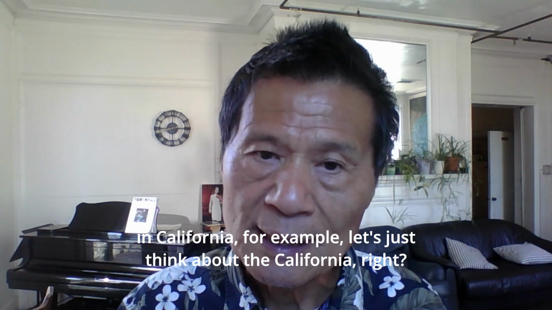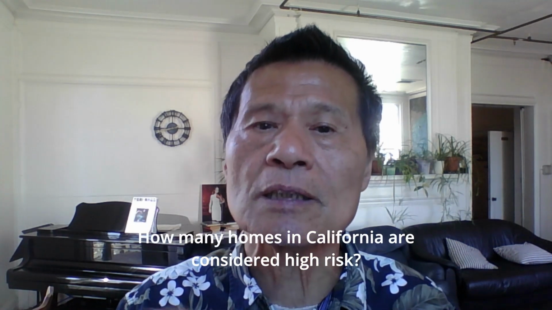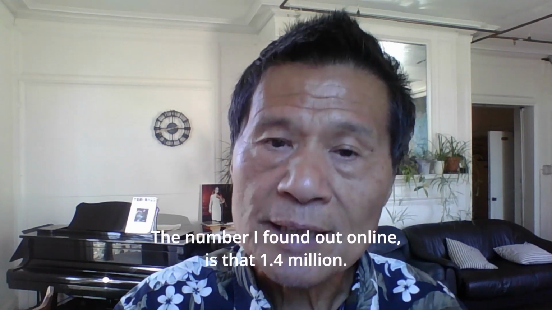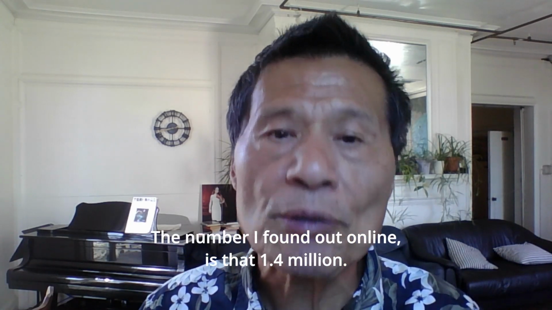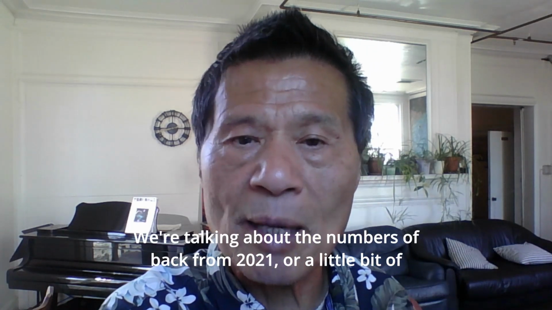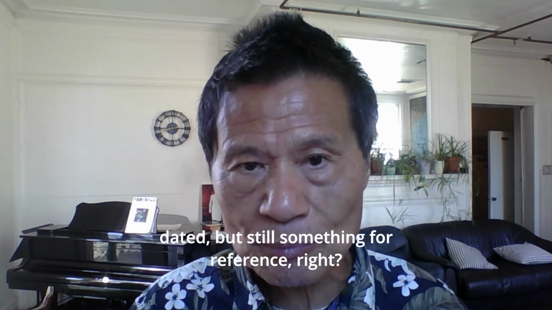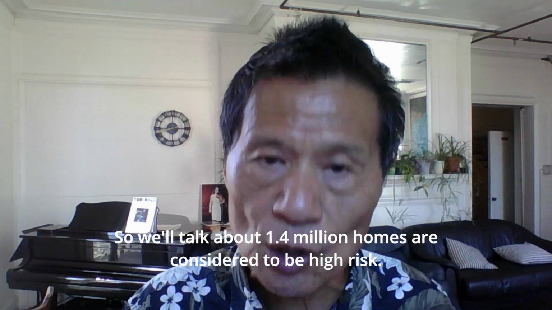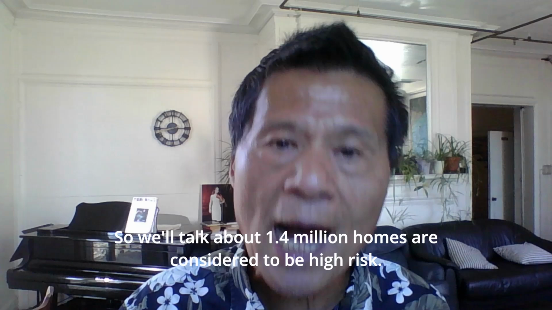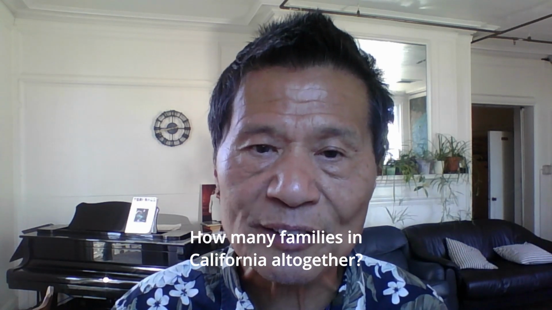If you put all those factors together, we may ask ourselves, how many homes in California, for example, are considered high risk? The number I found online is 1.4 million. We're talking about numbers from 2021, a little bit dated, but still something for reference. So 1.4 million homes are considered high risk. How many homes are there in California altogether?